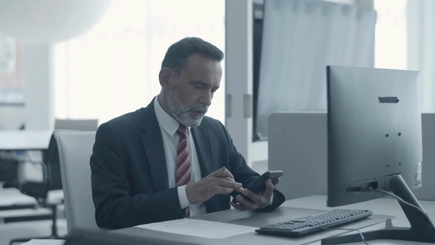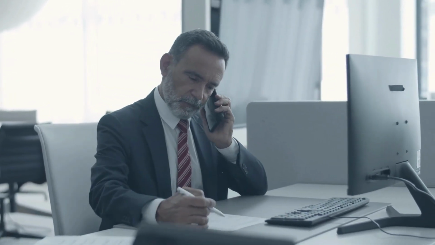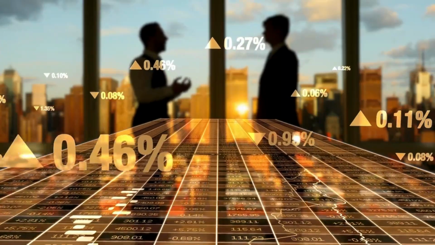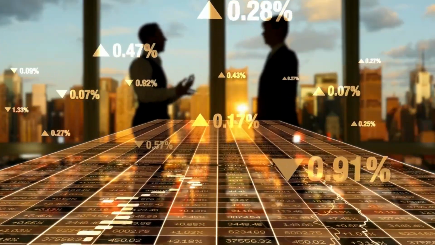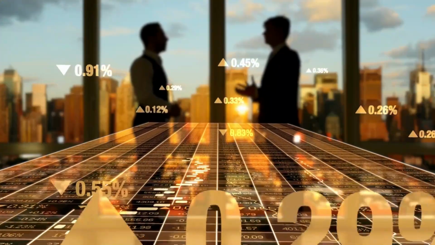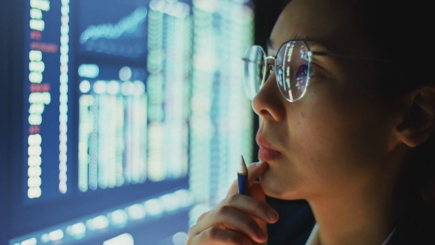One effective strategy is diversification, or spreading your investments across a variety of assets. This approach is akin to not putting all your eggs in one basket. By diversifying, you cushion yourself against the potential fall of any single investment, while also positioning yourself to benefit from multiple sources of return.